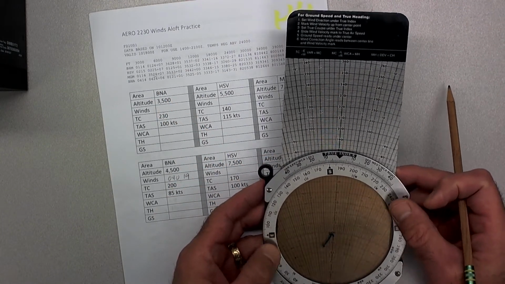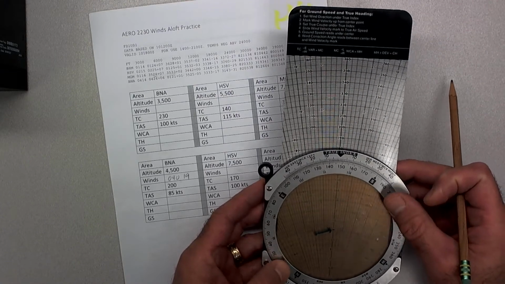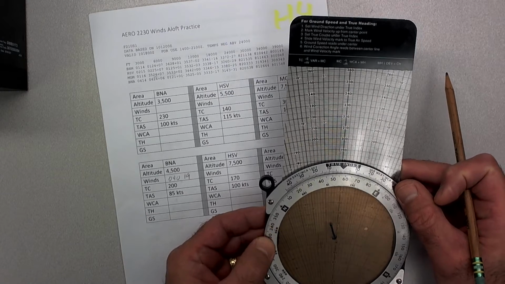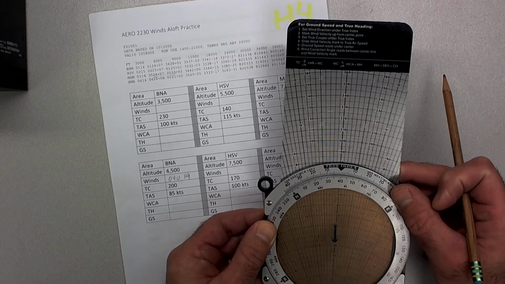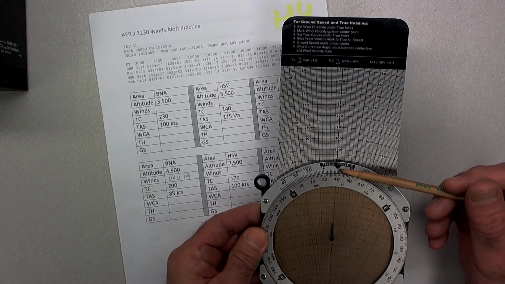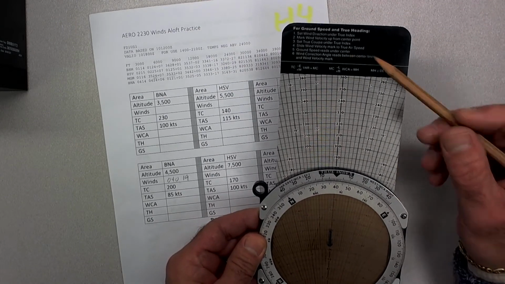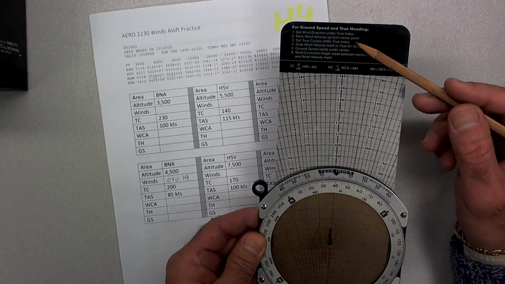So I'm going to rotate the wind computer to 040 so that 040 aligns with the true index at the top of the computer.